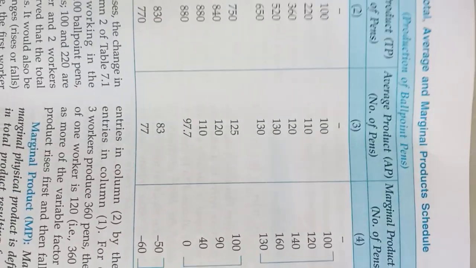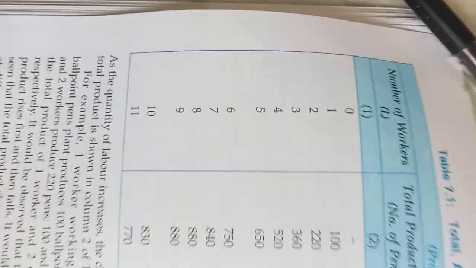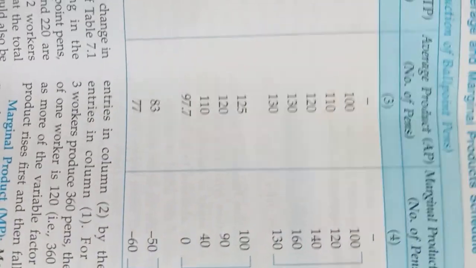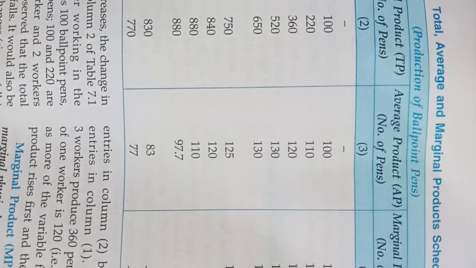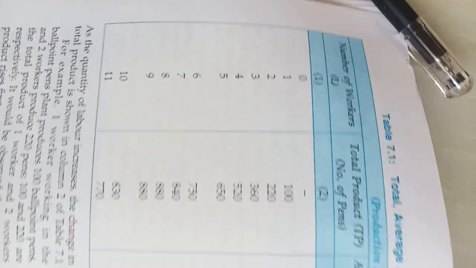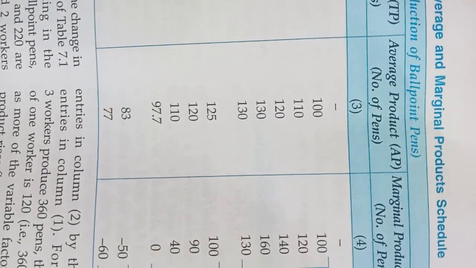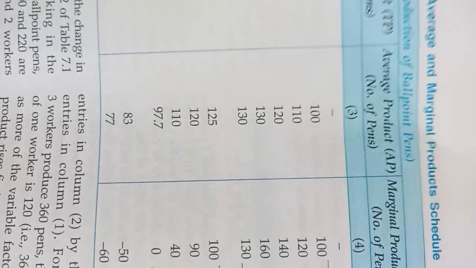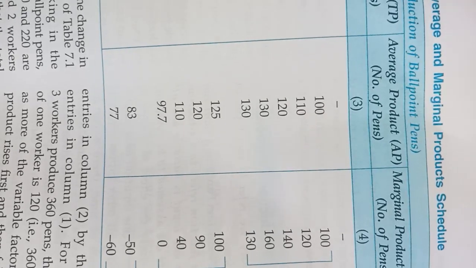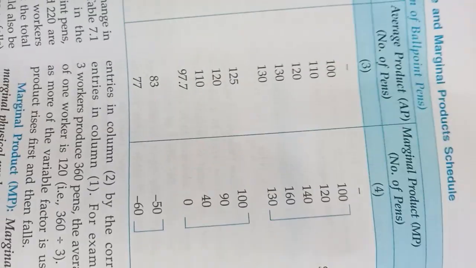Average product, how do we get average product? Each total product value is divided by the number of laborers used. Then we get average product. So we get average product by dividing total product by the number of laborers employed. And this way, by calculation, we get the values of average product here: 100, 110, 120, 130, then again 130, 125, 120, 110, 97.7, 83 and 77.